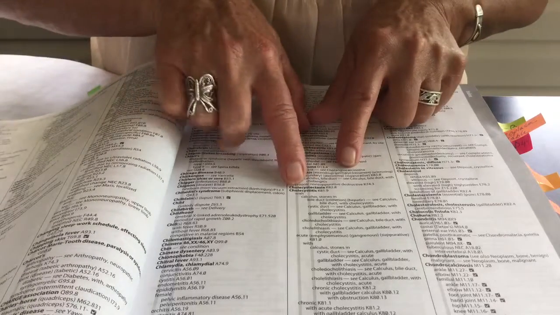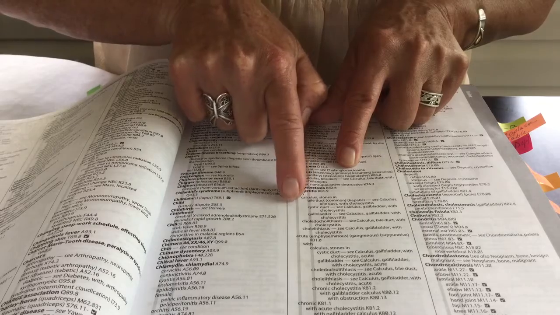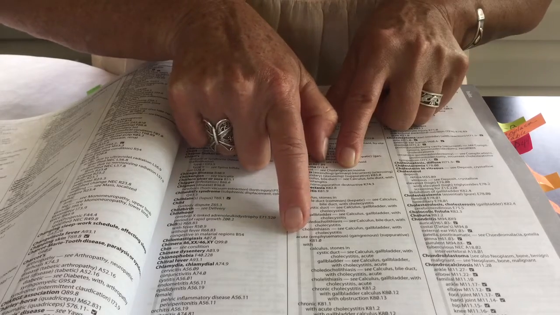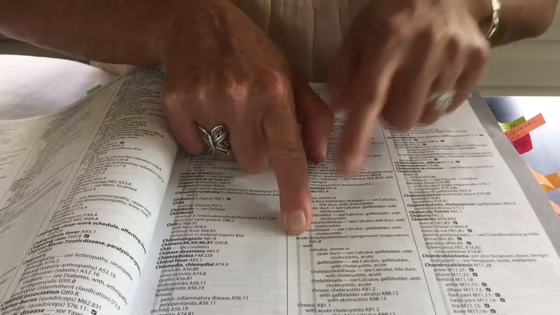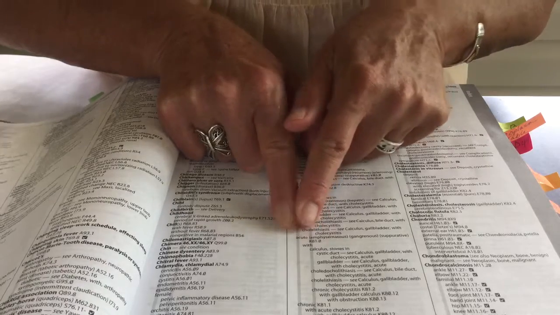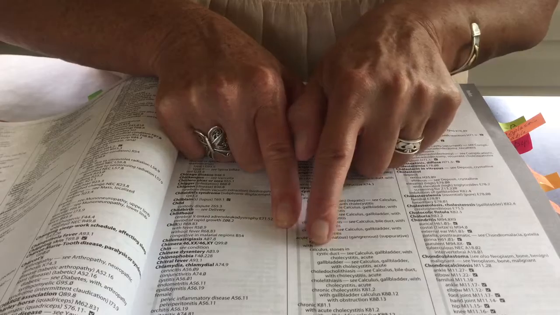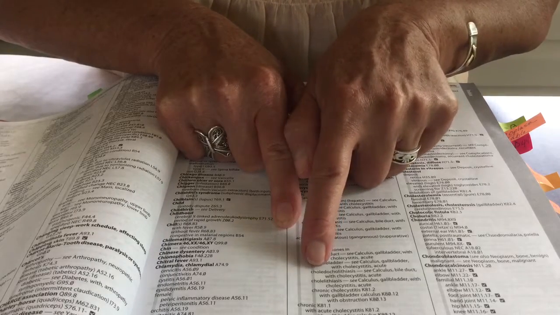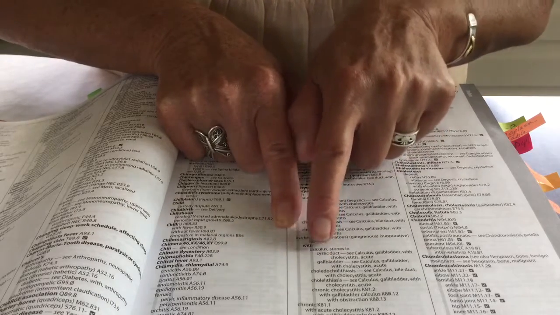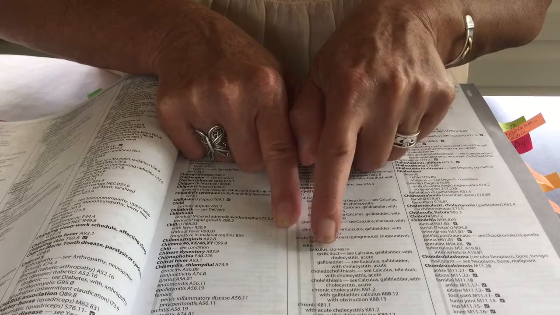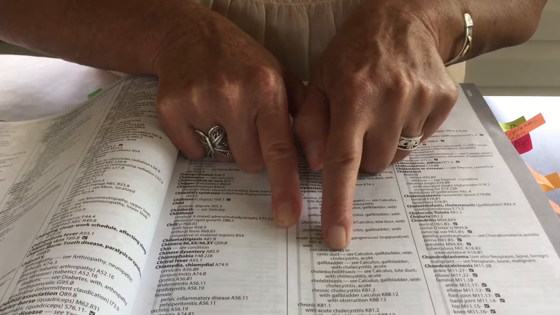So we're going to follow the first gray line down, and you're going to see the word acute. Now, if you notice under the word acute, it says with calculus, and then under calculus, subterm, it'll say cystic duct.